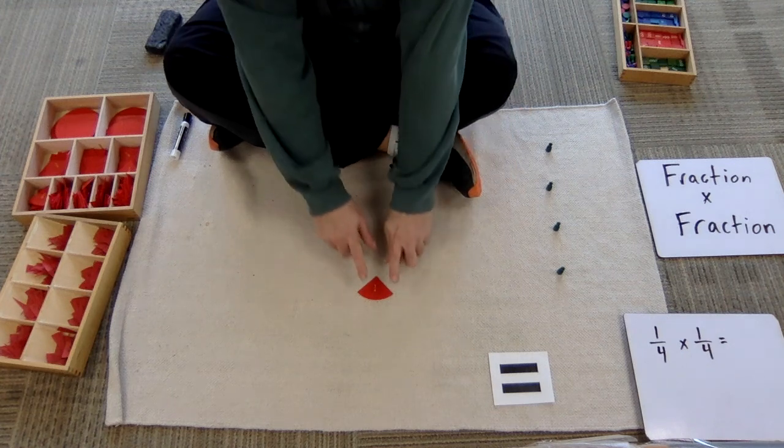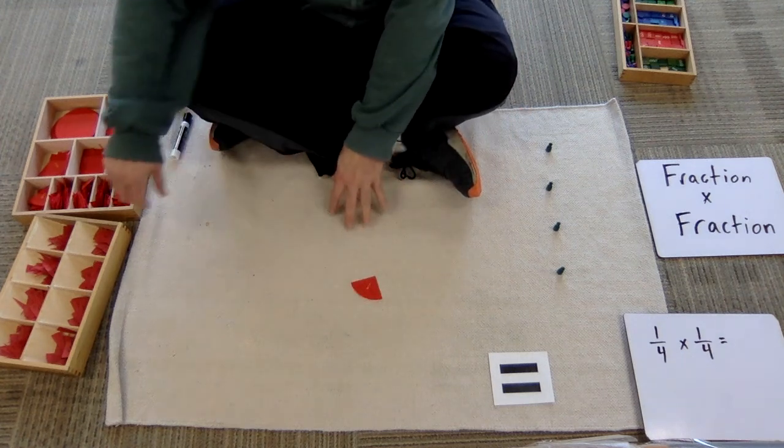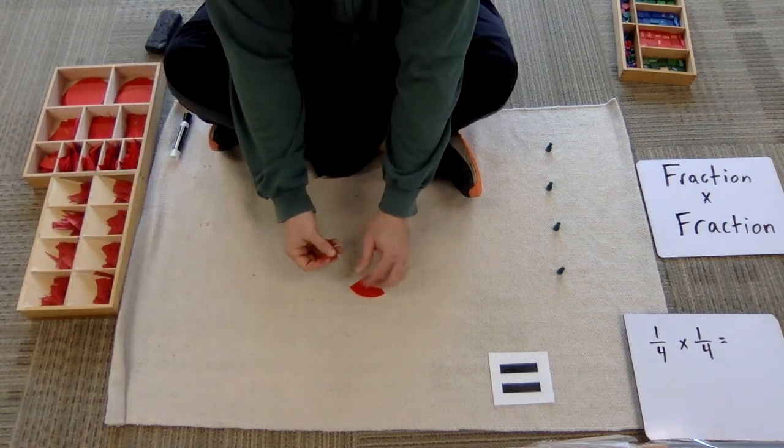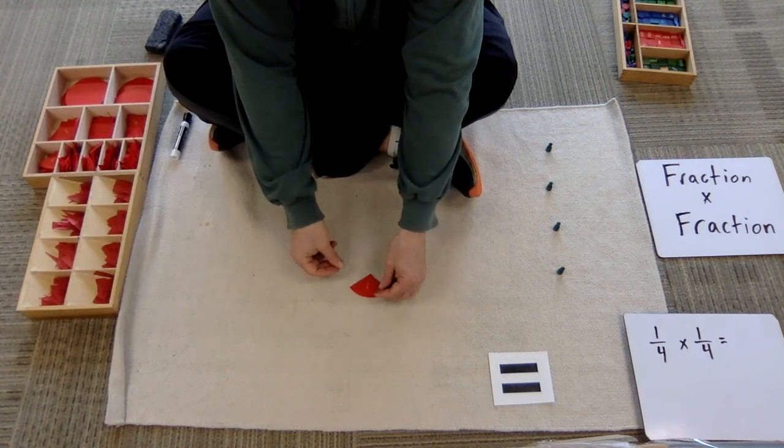So I have to break my 1/4 down into 4 parts. And the only way to do that is to break it down into 16ths, because 4 times 4 is 16.